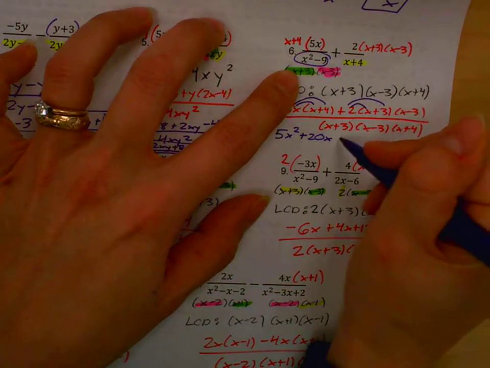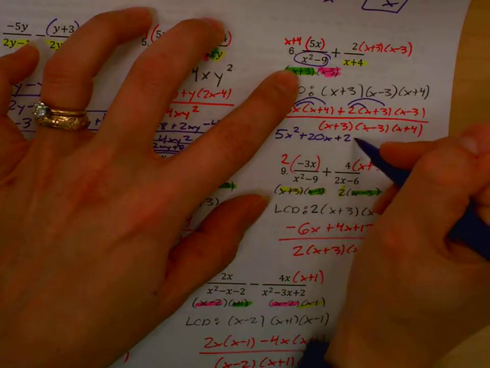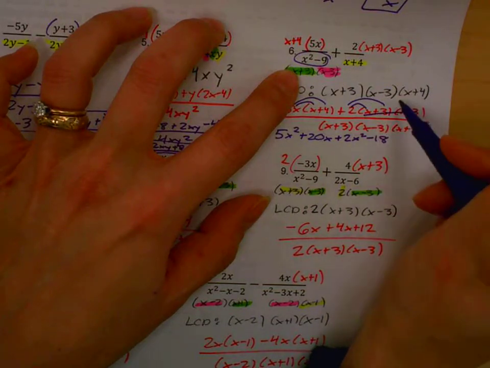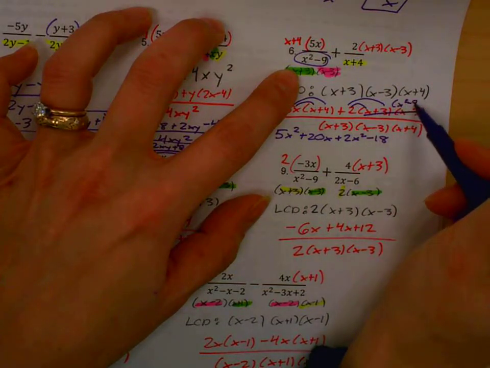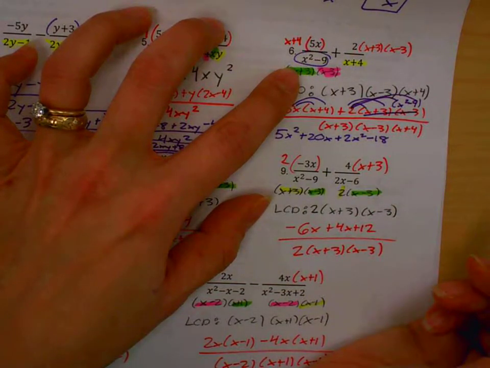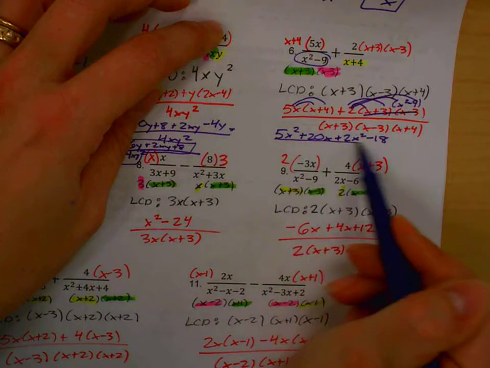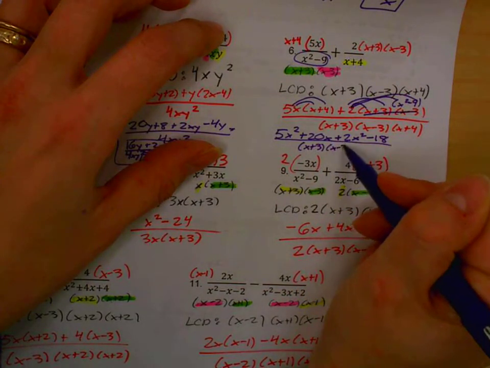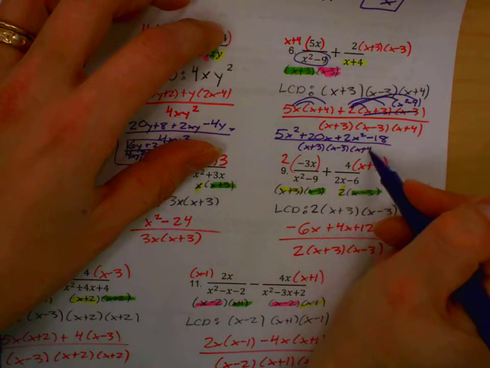So I'm going to say this is plus 2x squared minus 18. So what I did is I just replaced this with x squared minus 9 and multiplied the 2 times the x squared and the 2 times the minus 9. This is all over the least common denominator of x plus 3, x minus 3, x plus 4.